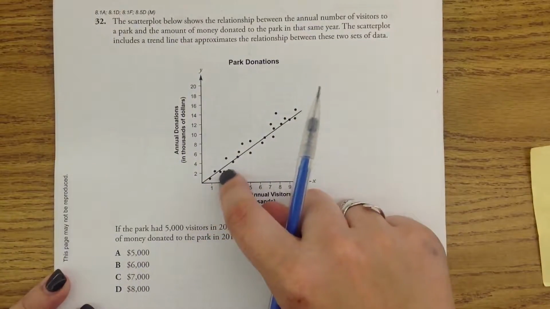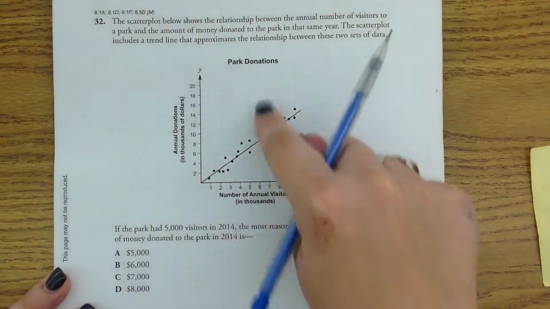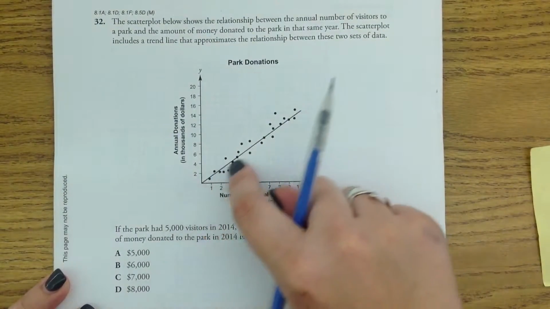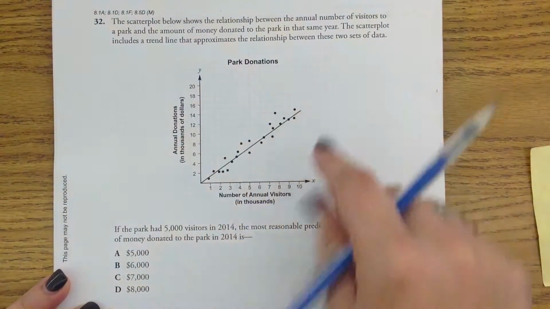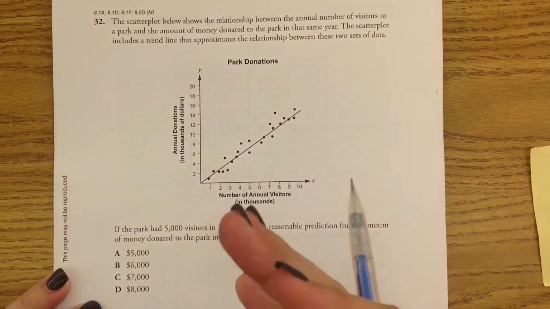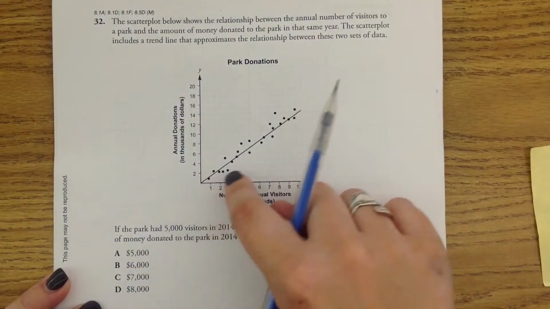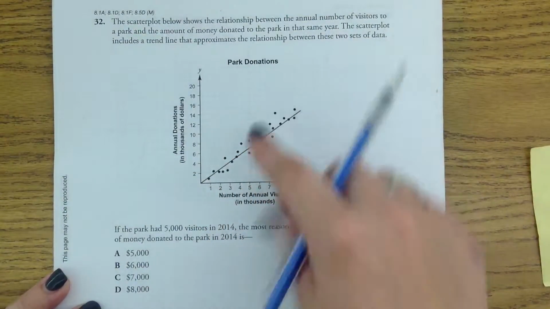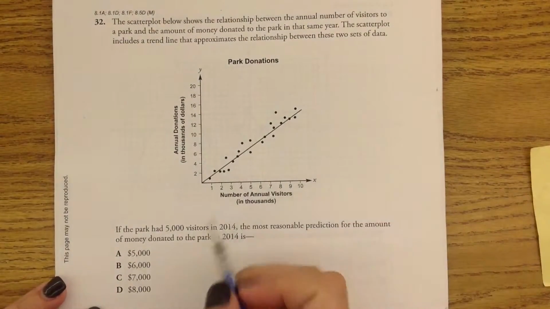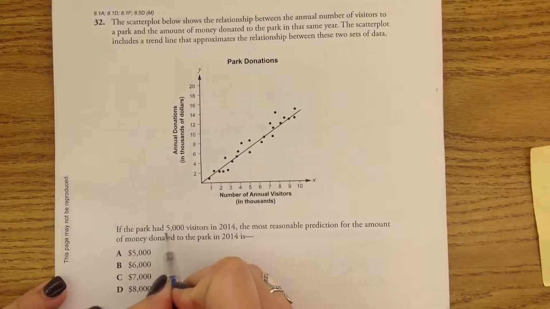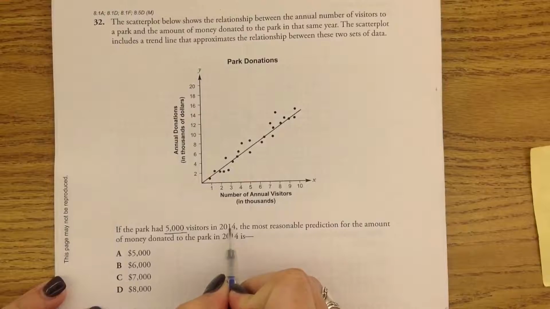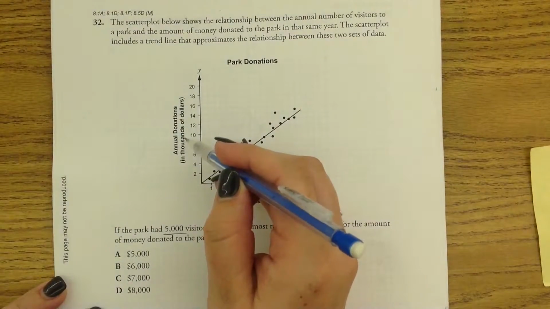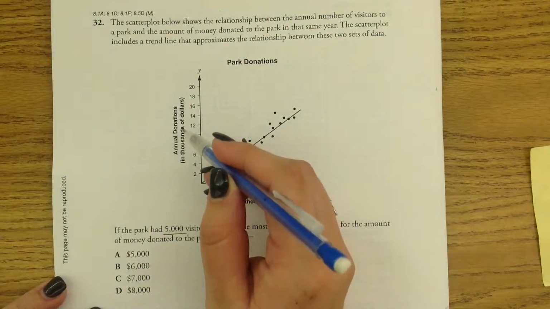Now, a scatter plot is just these little dots, and then they've drawn a trend line that shows the pattern. If you could make a prediction, the plot would lie around that trend line. So they give us an amount of visitors in the year 2014, and they want us to estimate the annual donations in that same year based on the number of visitors.